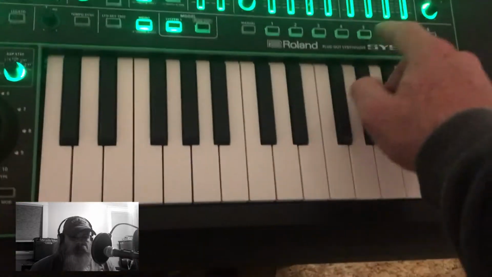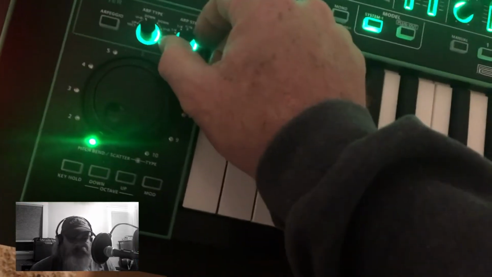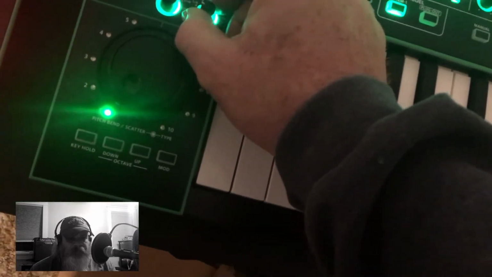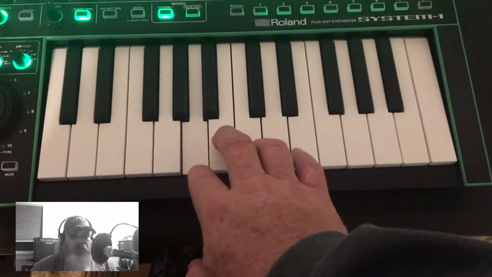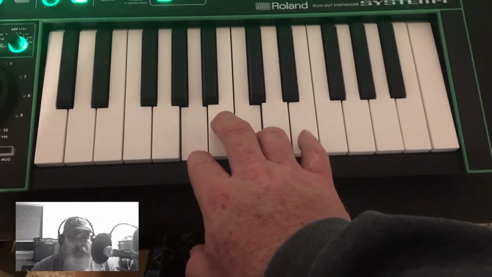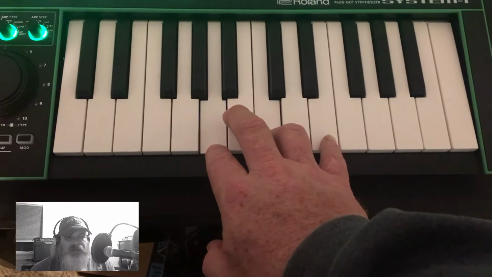How about giving me a little pre-programmed synth. Put my arp step down. I'm probably gonna do like a quarter, just a straight down. Let's see what this sounds like. So this is a System-1 synthesizer, a plug-out synth.